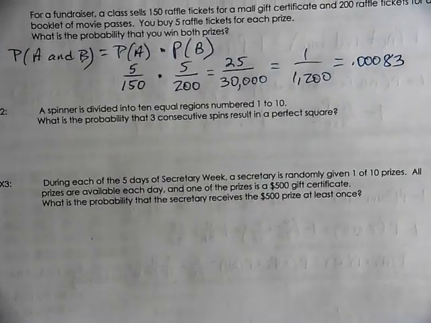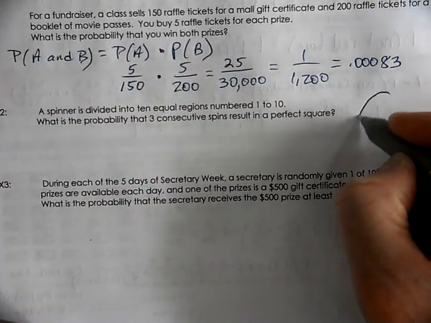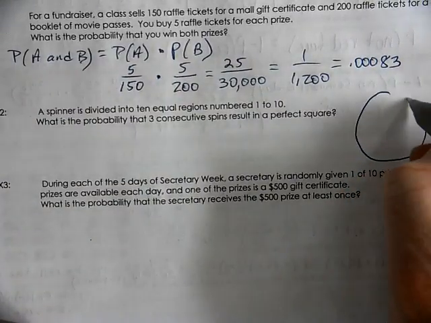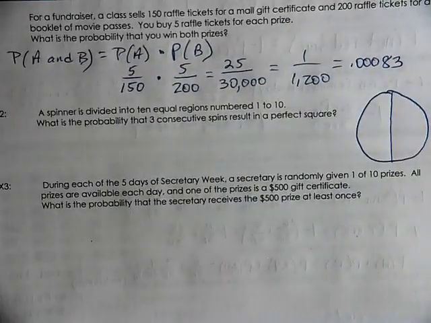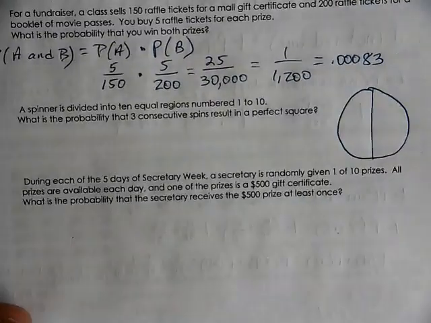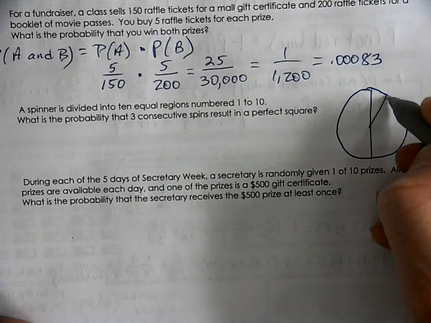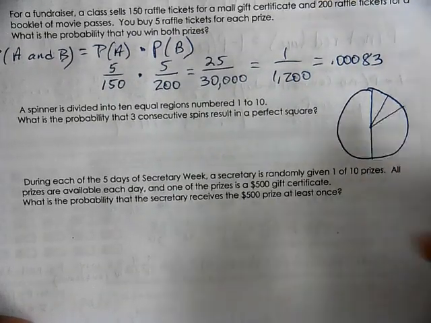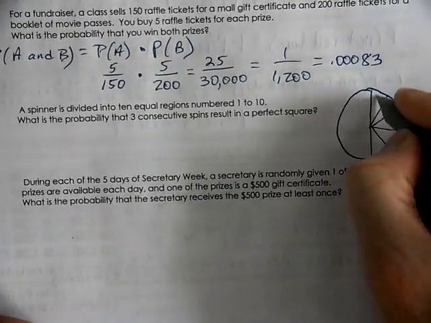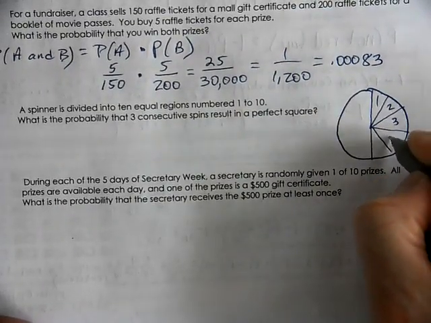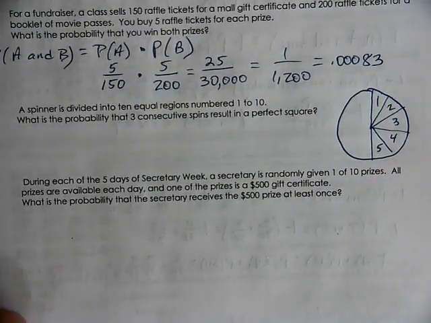A spinner is divided into 10 equal regions. So we're going to give ourselves a visual of a spinner. Since there's an even amount, 10, we're going to cut it right down the center. So there's 1, 2, 3, 4, and 5. 5 slots.